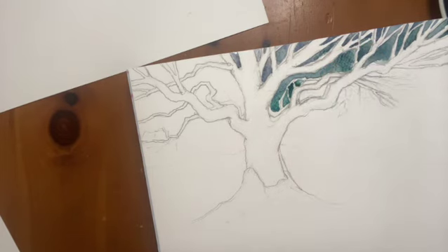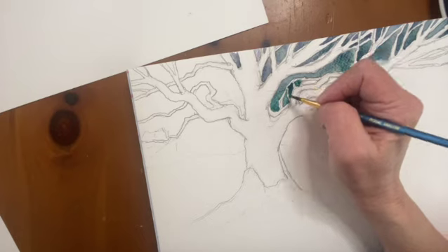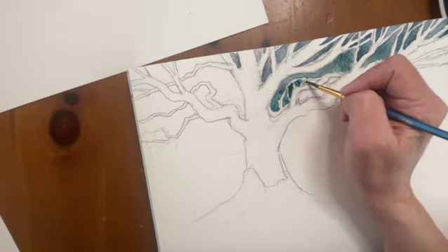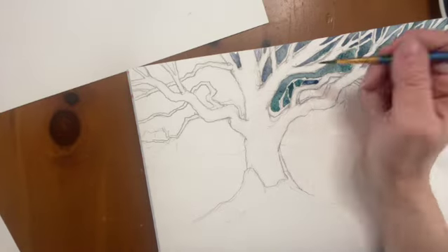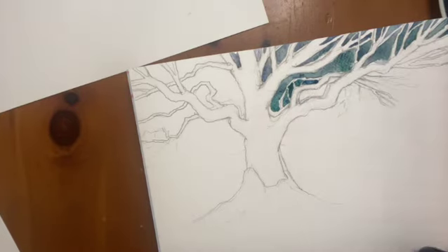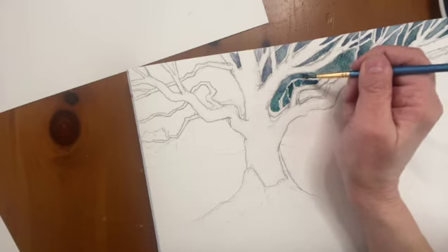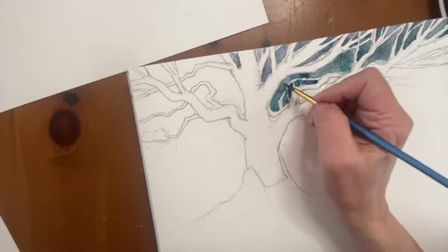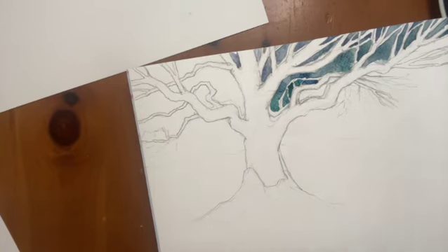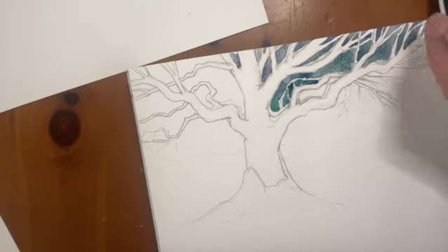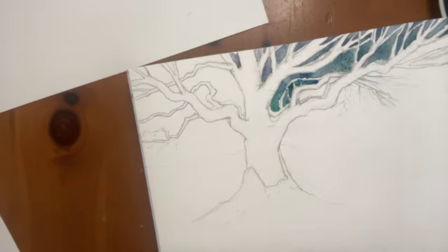Okay, stick a little more blue in there. A little bit more of that up here. I'm going to drop a little bit of salt into these bigger areas here. So, real simple palette today.